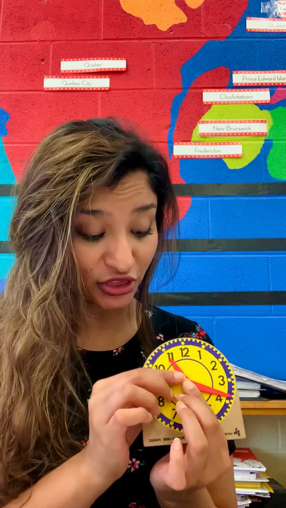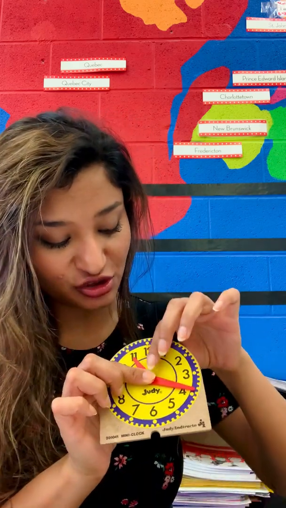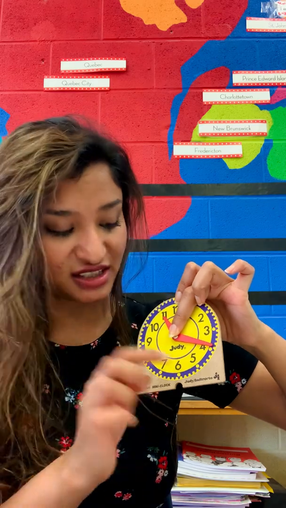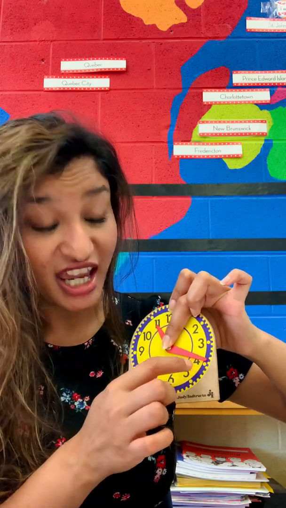Did he stop after 2 hours? No, he stopped at 2 hours and 30 minutes. Right now, our clock is at 2 hours. So we need to show 30 minutes, right? So 30 minutes would be when we move our minute hand, right? So when we move our minute hand, it will give us our minutes. So right now it's at 20. Let's move it 30 minutes.